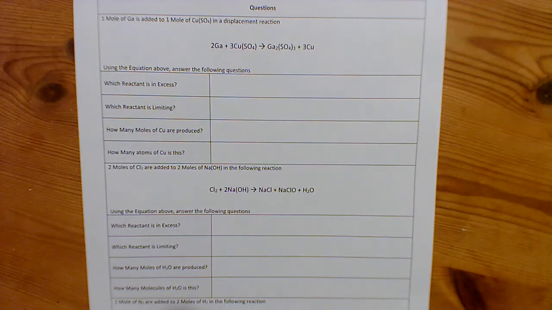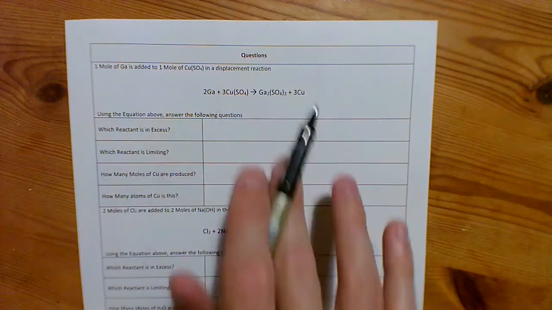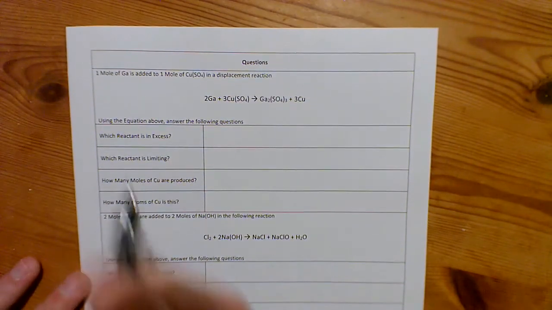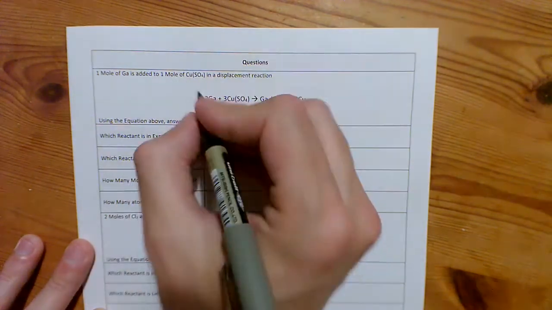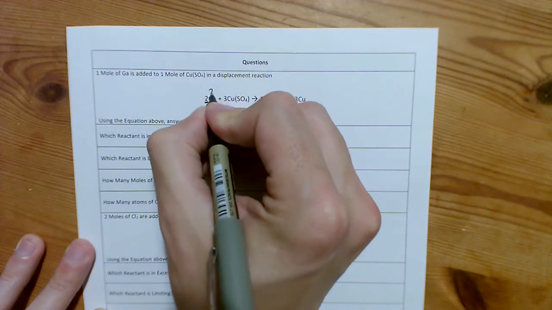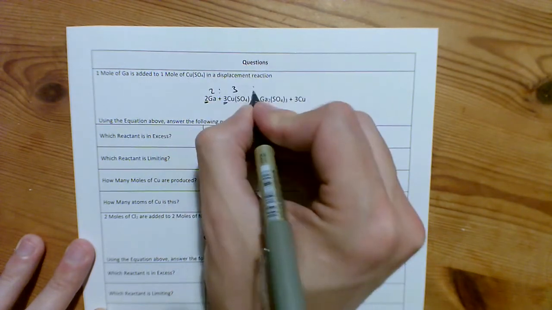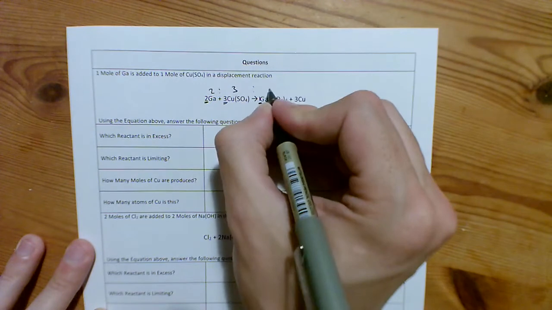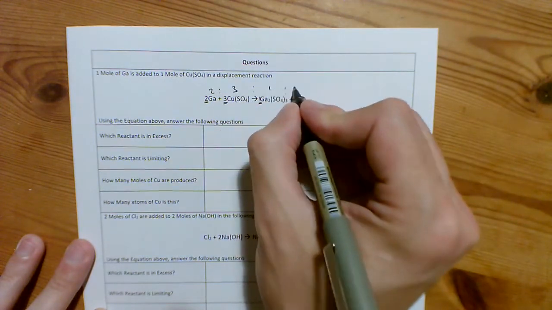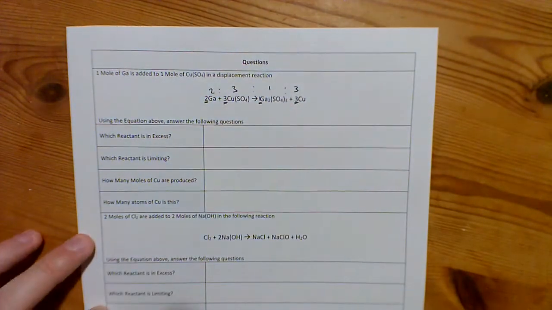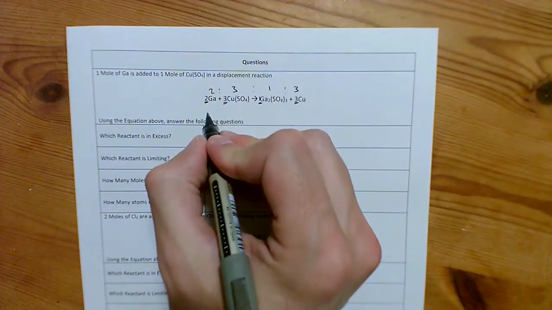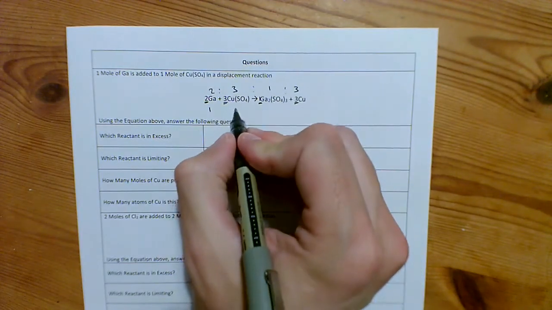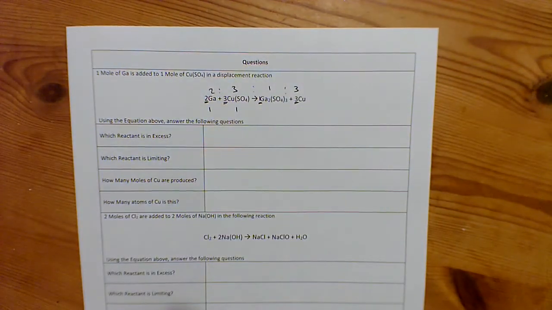Okay, so if we just do this first one quickly, so 1 mole of gallium is added to 1 mole of copper sulfate. So the ratio is 2 to 3. There's no number there, so it must be 1 to 3. So 2, 3, 1, 3. That's your ratio, okay? So we need to work out which one is in excess first. So we've got 1 mole of gallium reacting with 1 mole of copper sulfate. So the ratio again is 2 to 3.